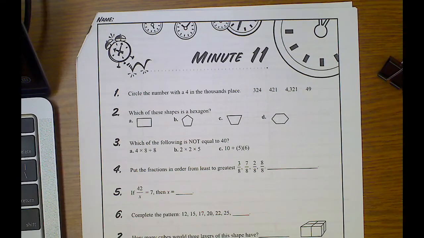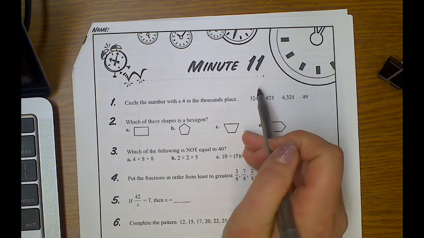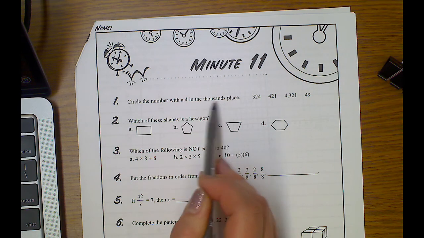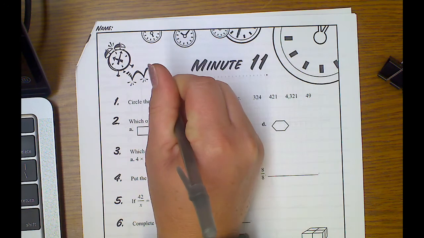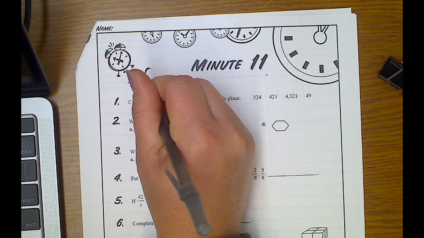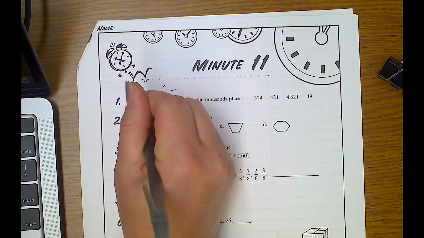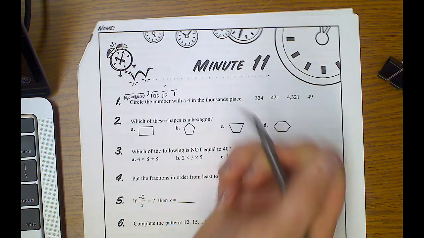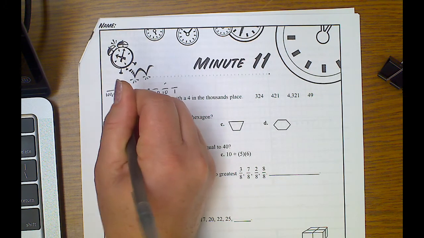All right, here we are on week 3, day 3, minute 11. It says number 1, circle the number with a 4 in the thousands place, not thousandths, thousands. So I'm just going to do quick, it's ones, tens, hundreds. Then we change the period, which is the next group, which is the thousands. Then we have 10,000s. And then we have 100,000s.